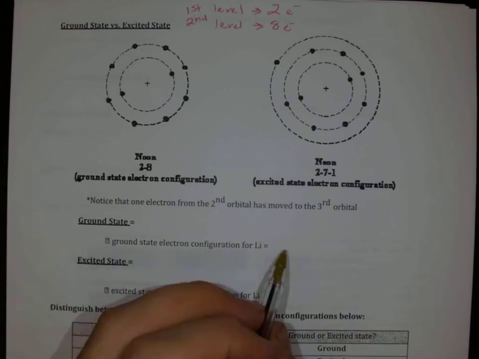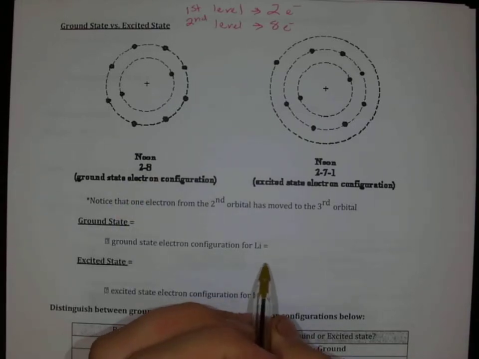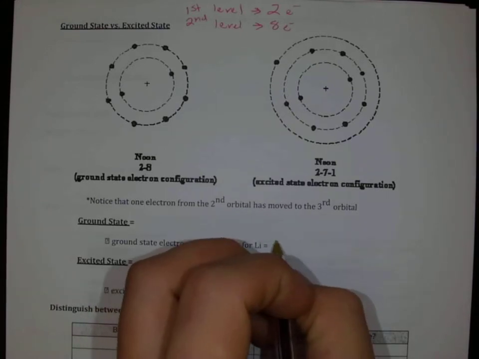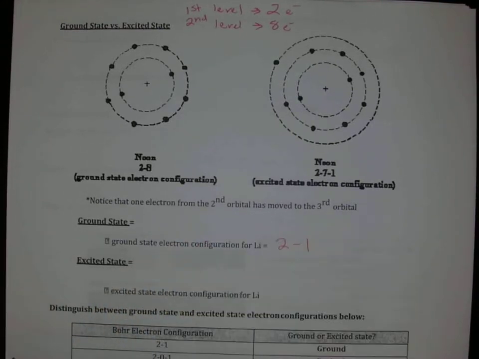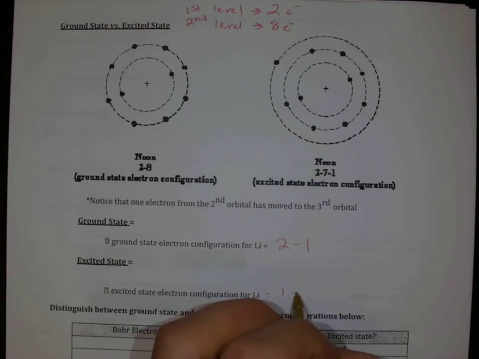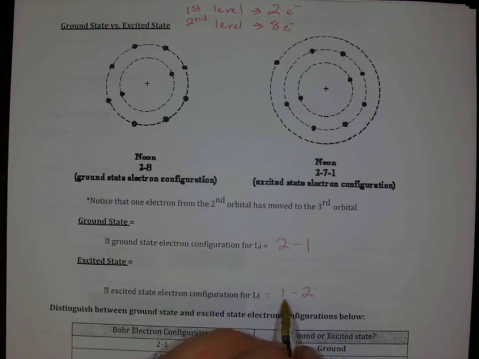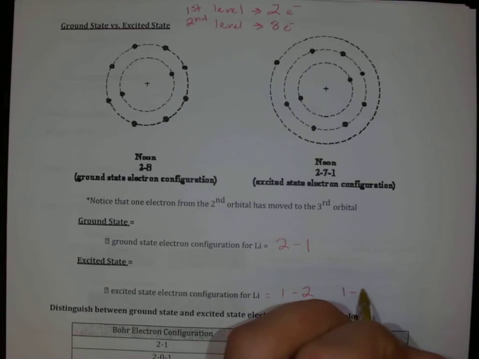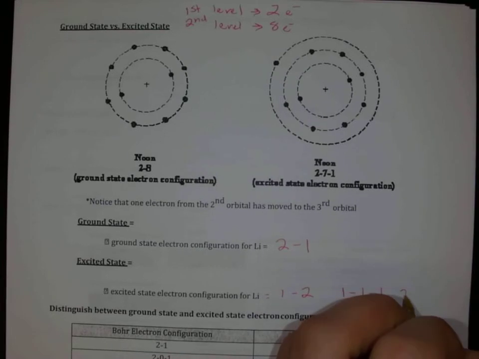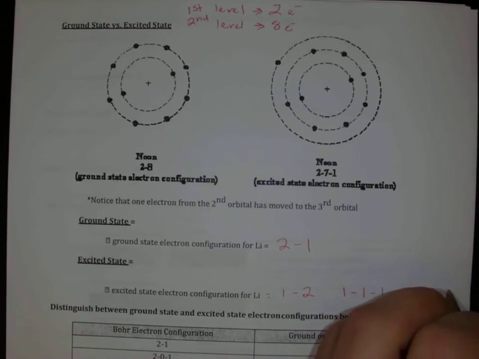So our ground state configuration for lithium here, lithium would have 3 electrons, so our ground state would be 2-1, okay? The excited state for lithium, we have lots and lots of options, but we still only need 3 electrons. So we could have 1-2, where one of the electrons from the first energy level has jumped up into the second, or we could have 1-1-1, where it's jumped up into the third energy level, or we could have 2-0-1.